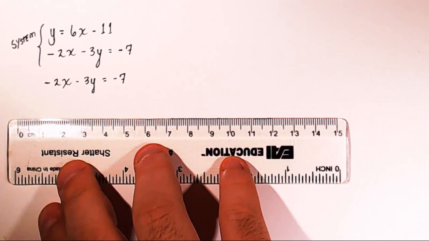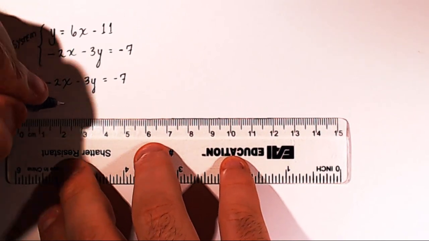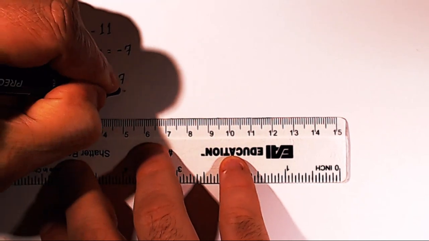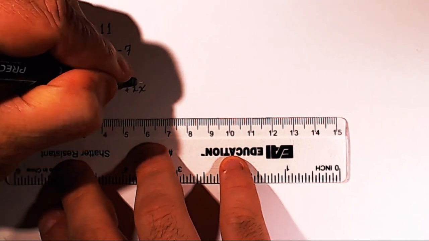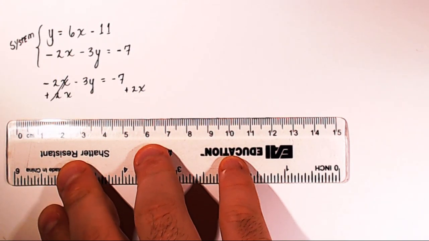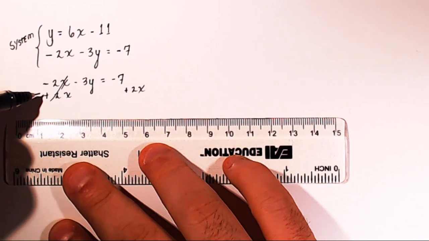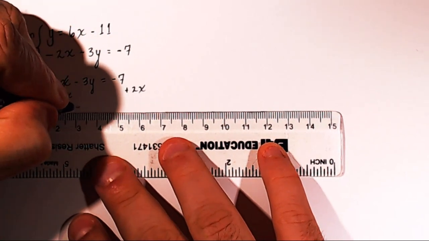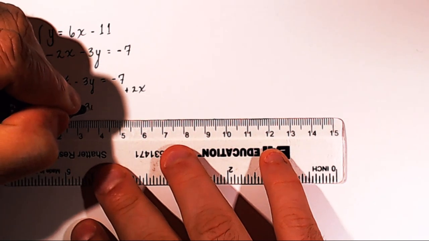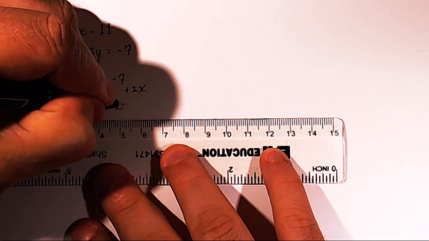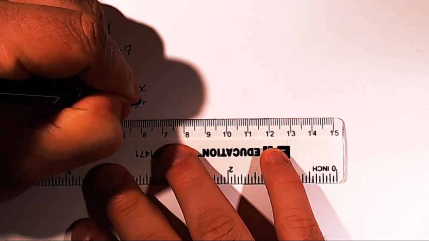In order to get this in y equals mx plus b form, I have to add 2x to both sides, and that cancels the 2x on the left because negative 2x plus 2x equals 0, and I'm left with negative 3y equals 2x minus 7.